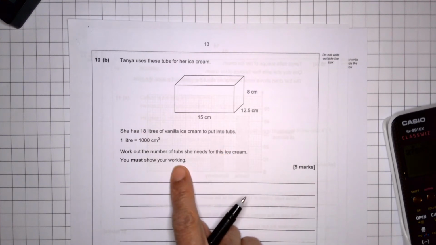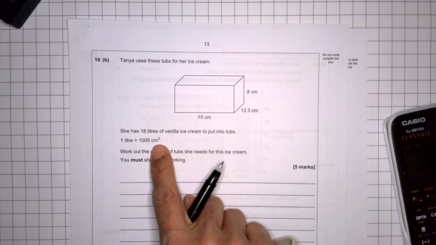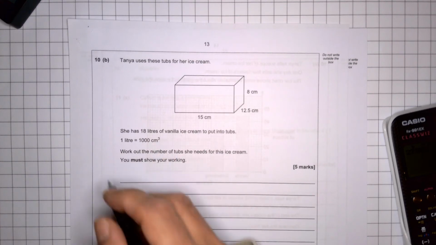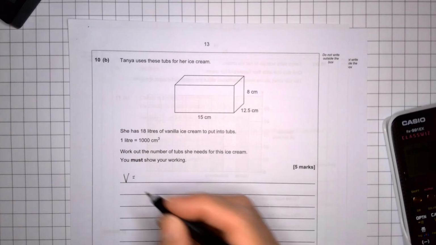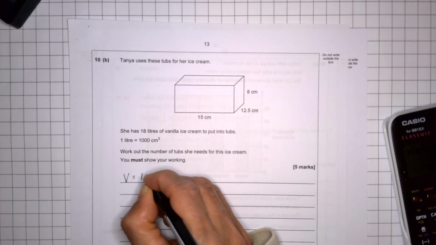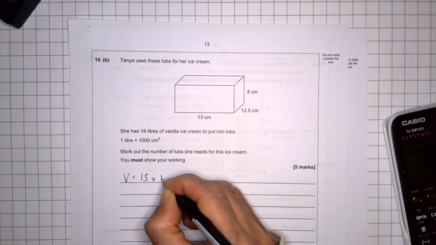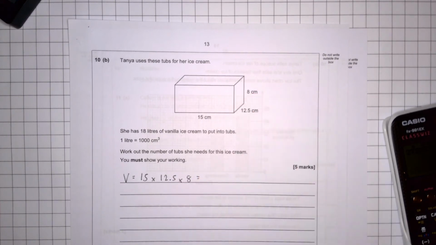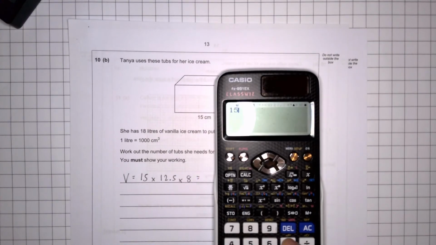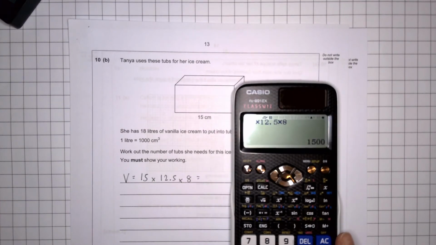Well, the first thing we're going to do is work out the volume, and the reason is I can see that I need to work with capacity, how much stuff it can carry, and so I'm going to work out the volume of that cuboid, which is going to be 15 times 12.5 times 8, and they're all in centimetres, so I can do that. So 15 times 12.5 times 8, and that comes out to 1,500.